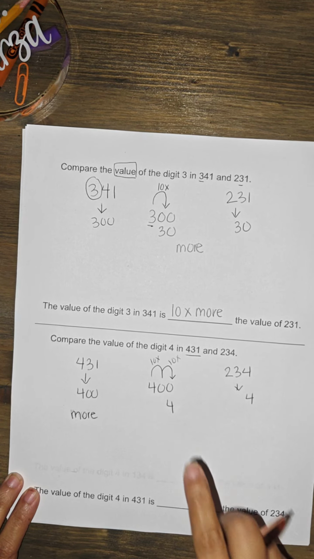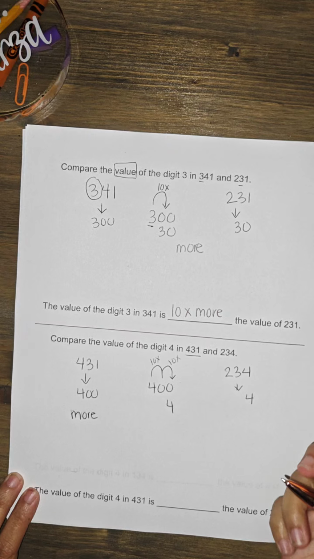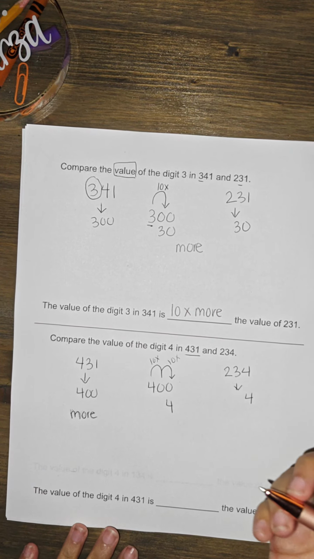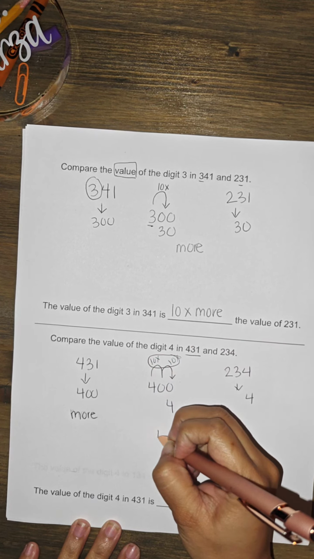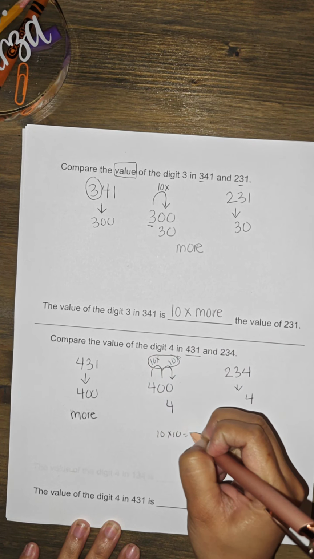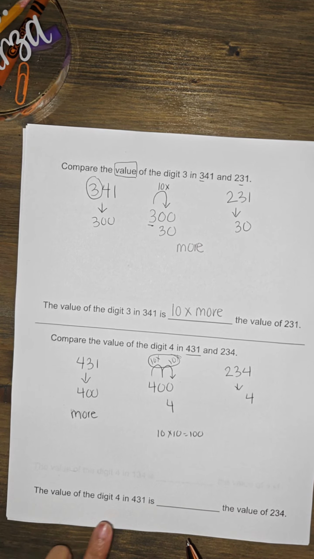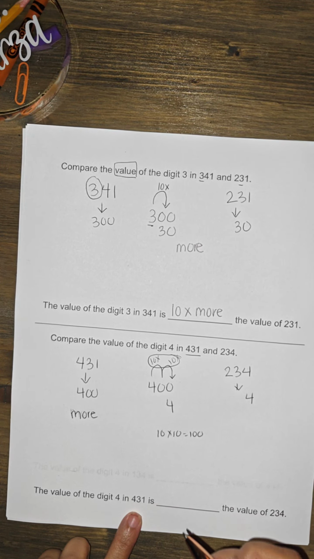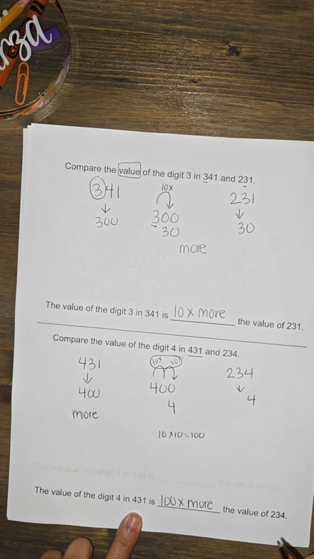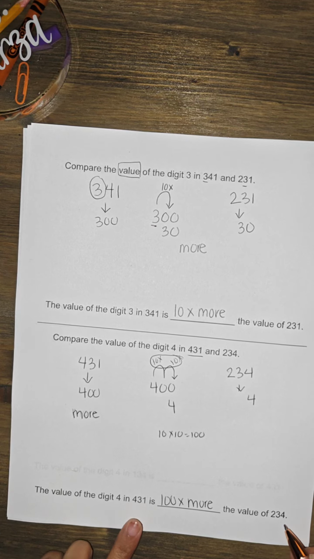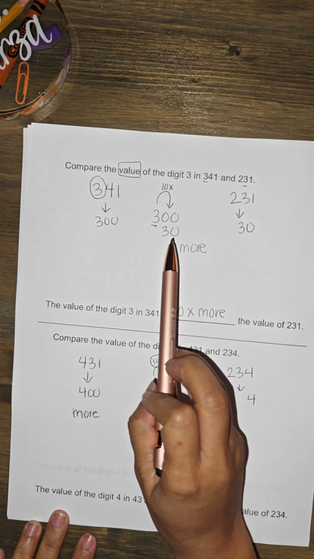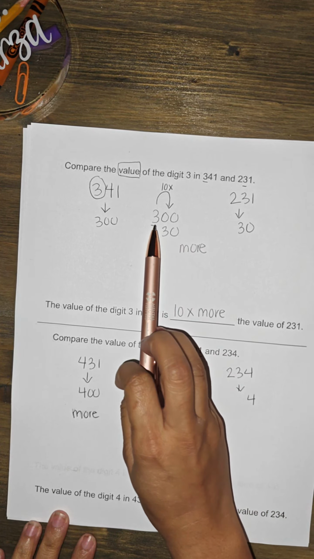Okay, now we can't put 10 times 2 times. So we're going to put it a little bit differently. Because if you have 10 times 10, that equals 100. Okay, so that means that 400 is 100 times more than 4. So the value of the digit 4 in 431 is 100 times more than the value of 4 in 234. Okay, so if you only are moving one spot, it's 10 times. If you're moving 2 spots, it's 100.